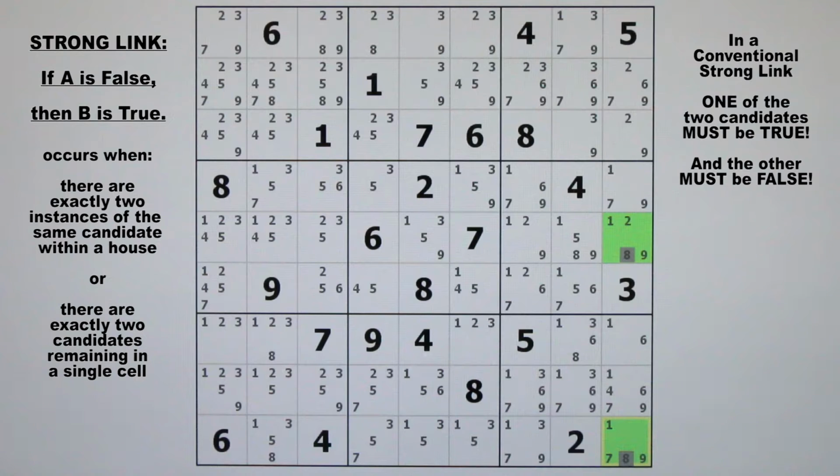And also in column 9, we see that there are only 2 candidate 8s, here in row 5 and here in row 9. So they are strongly linked. There is a strong link between those 2 candidates. One must be true and the other must be false.